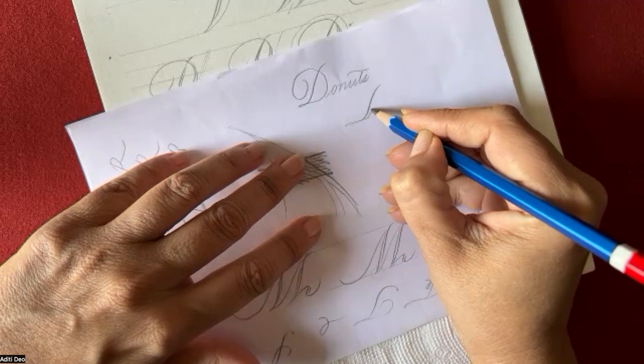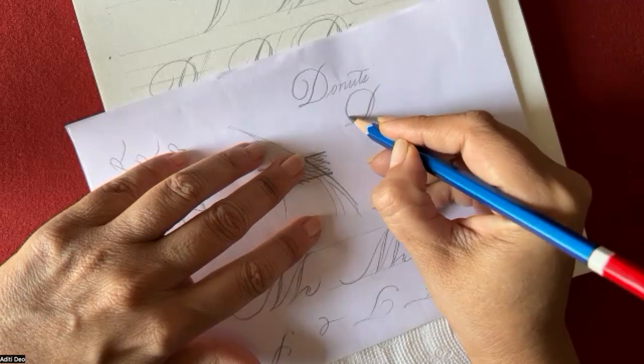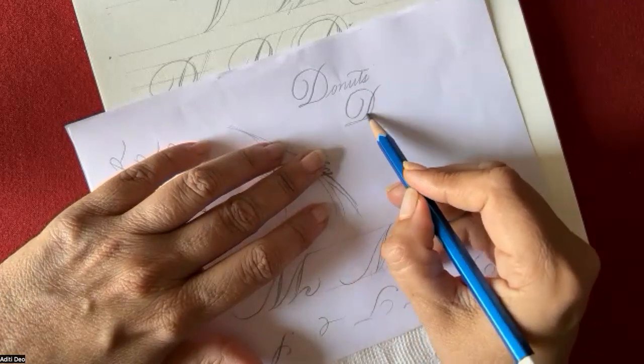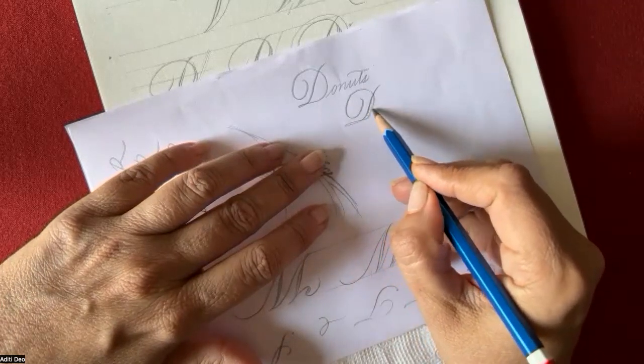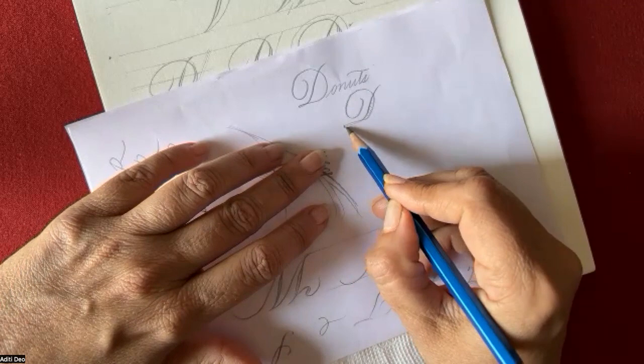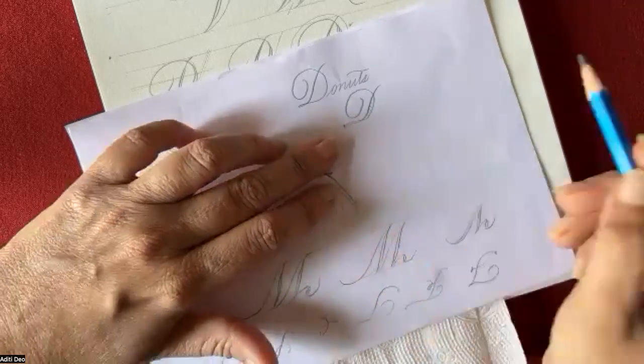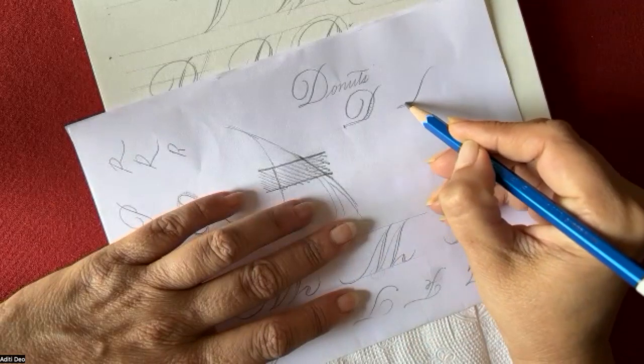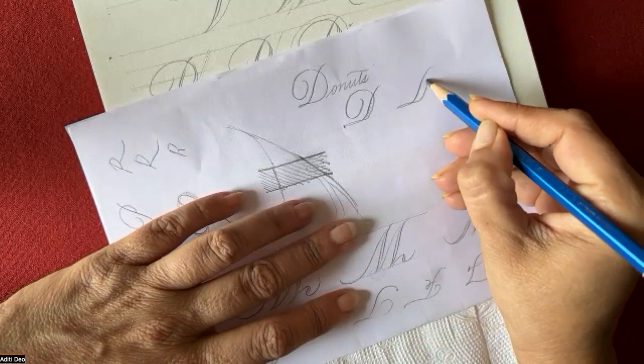Then when you do this, you probably would come to the extreme where the hollow in the D is too narrow and the loop has become too wide. And then you will autocorrect.